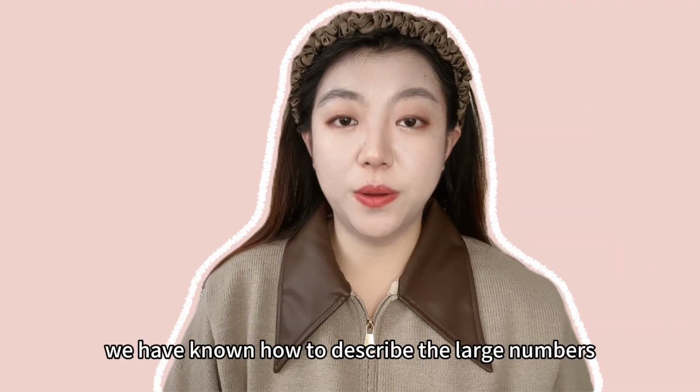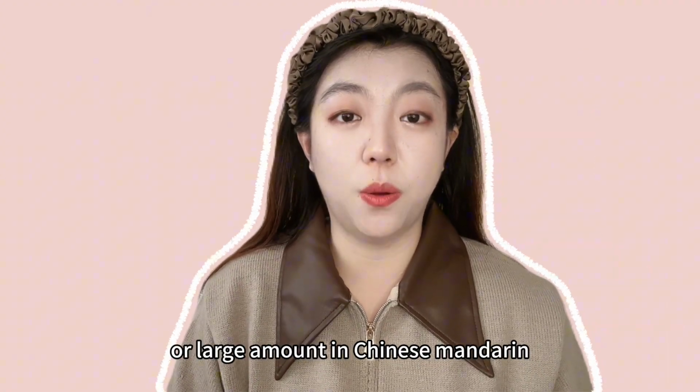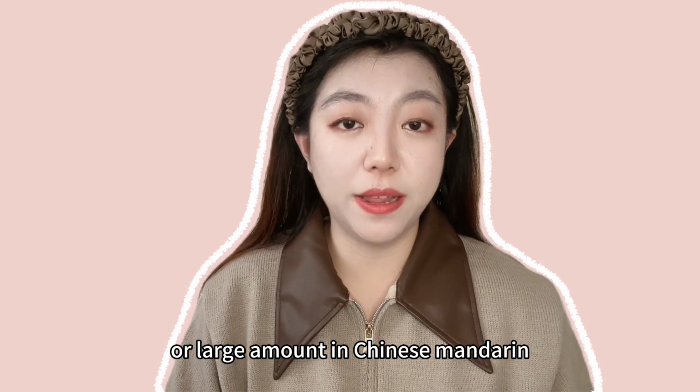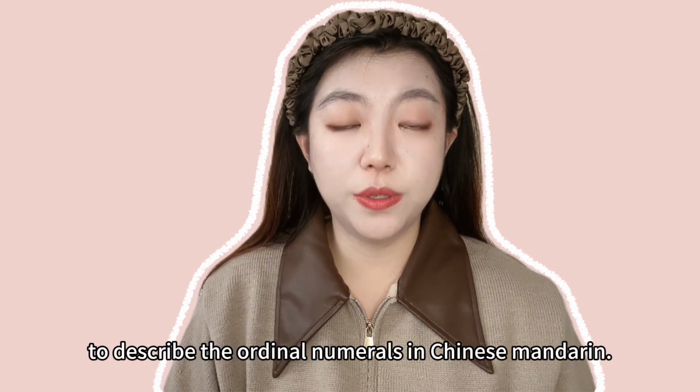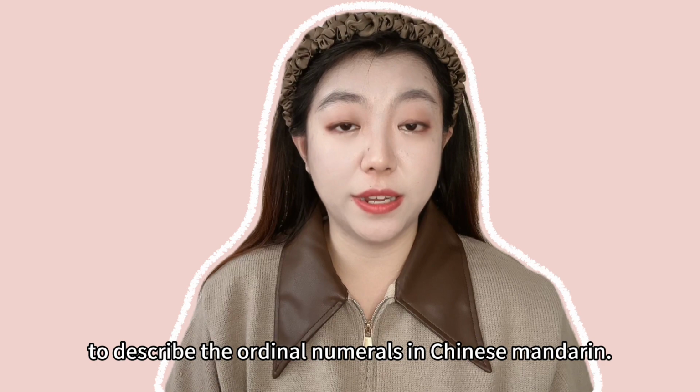So today we have known how to describe the large numbers or large amount in Chinese Mandarin. Then we have known how to describe the ordinal numerals in Chinese Mandarin.